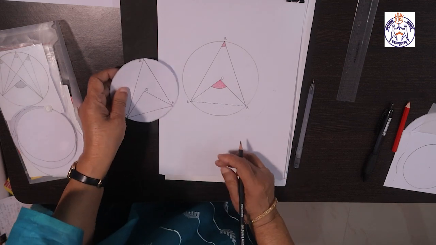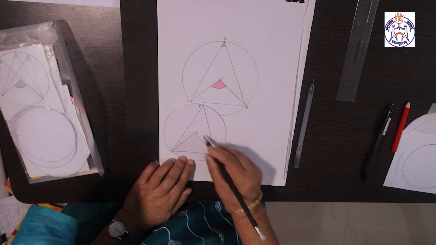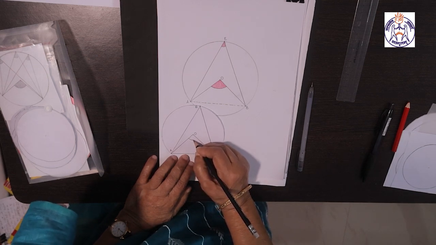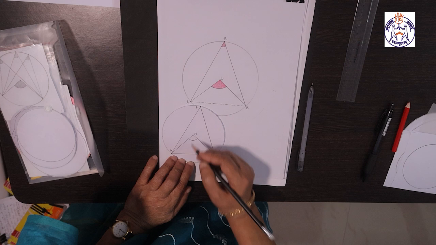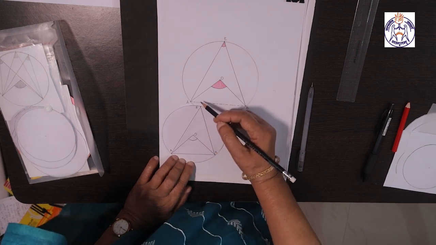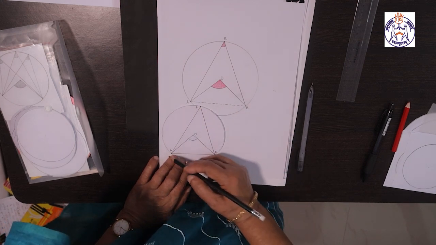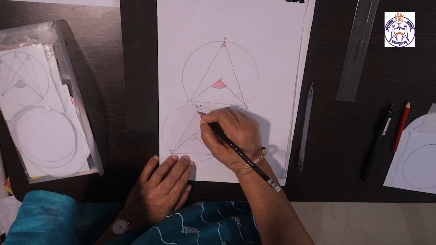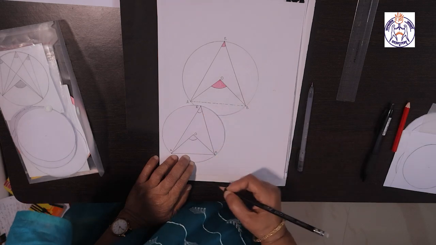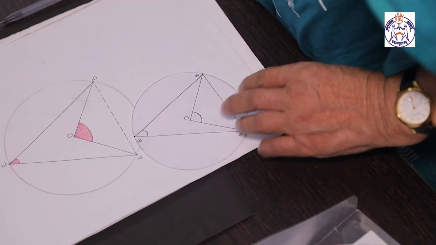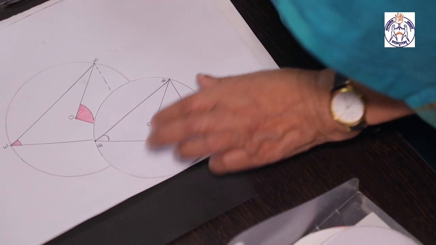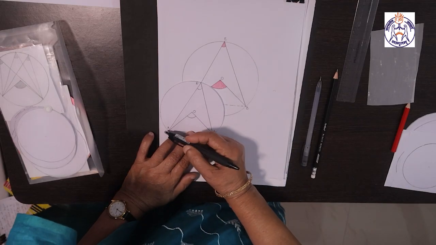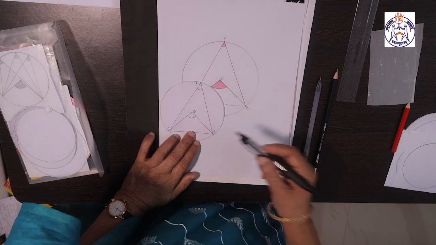So, this is one angle AOB, subtended by the chord AB at the center, and this is another angle AEB subtended by the same chord AB at the remaining part of the circumference. Now let them measure with tracing paper the relative size of angle AOB and AEB.